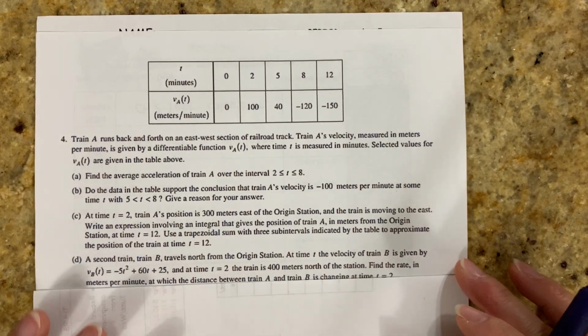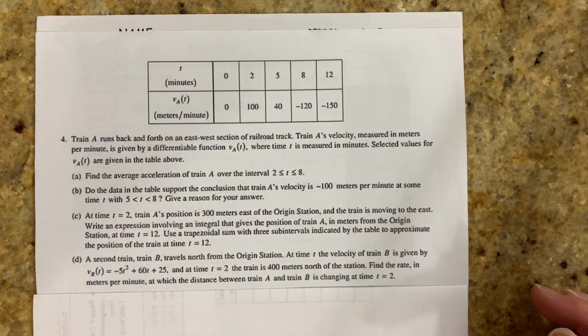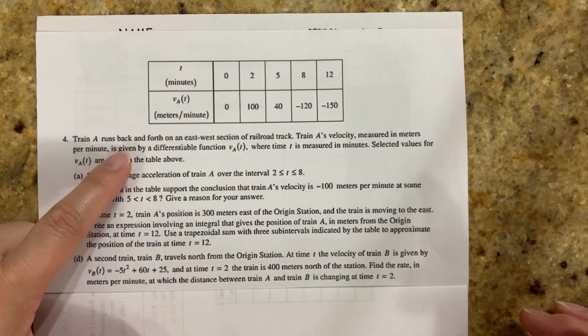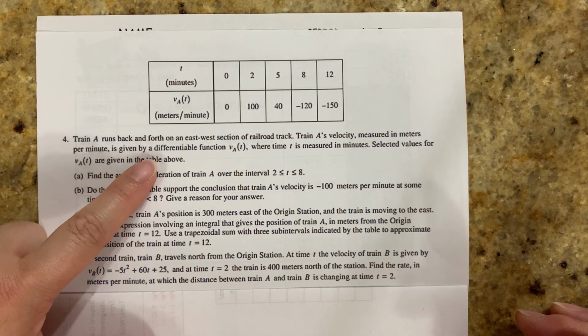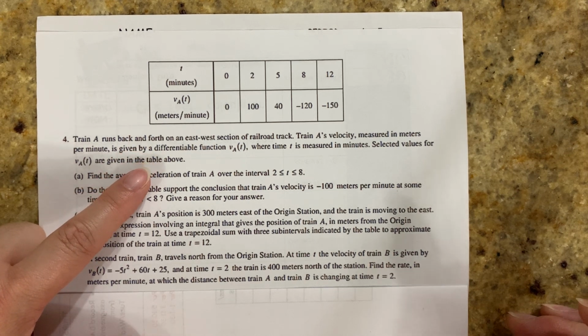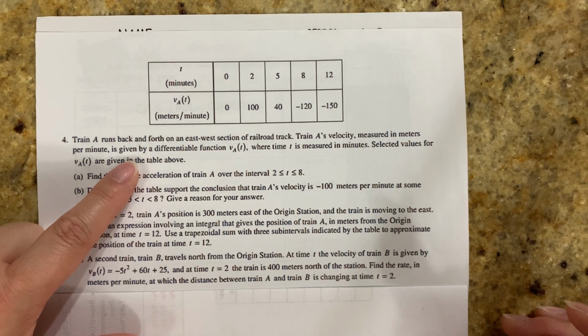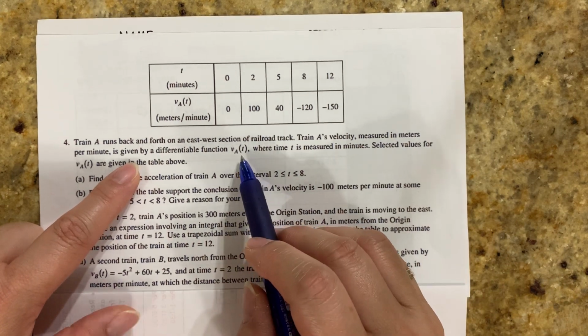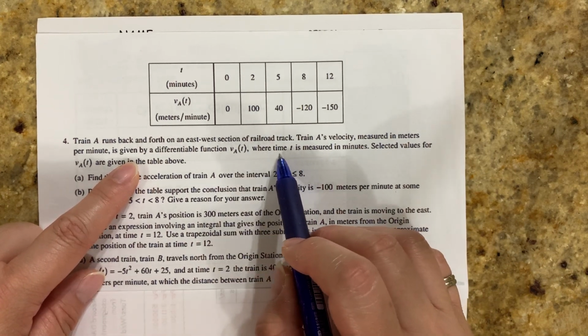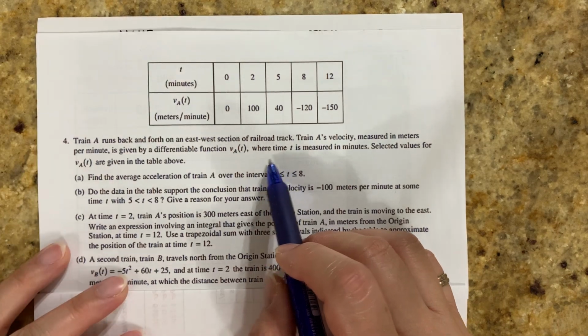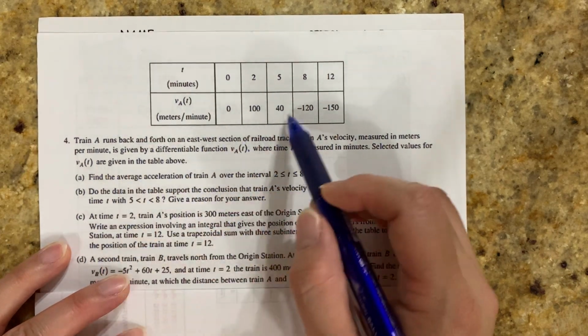This is 2014 FRQ number 4 on the non-calculator section. Train A runs back and forth on an east-west section of railroad track. Train A's velocity, measured in meters per minute, is given by a differentiable function v of A of t, where time t is measured in minutes. Selected values for v of A of t are given in the table above.